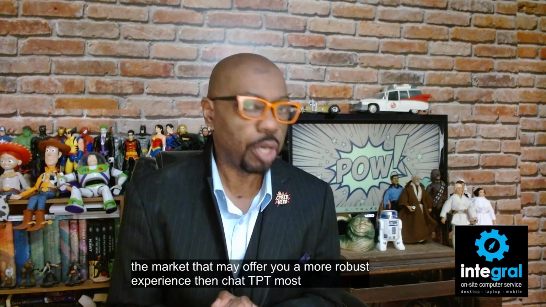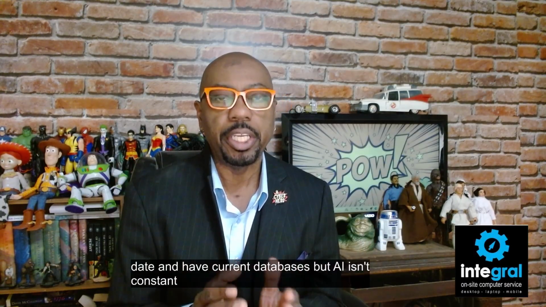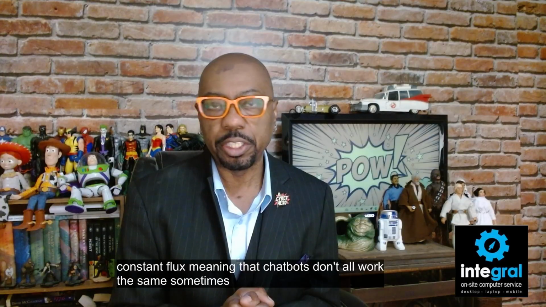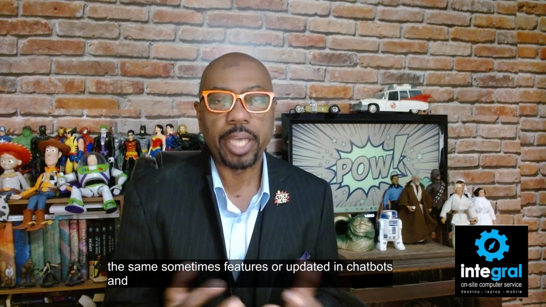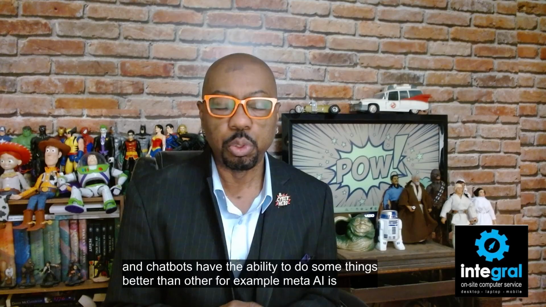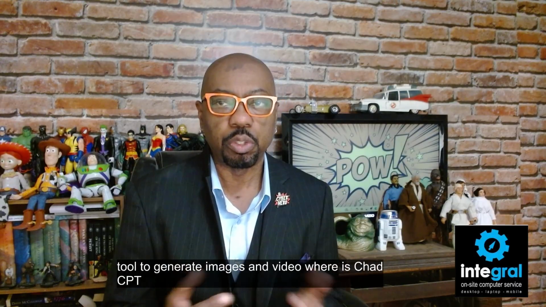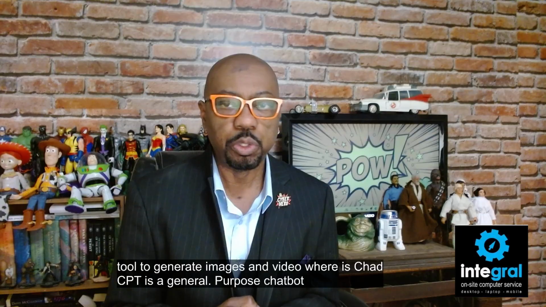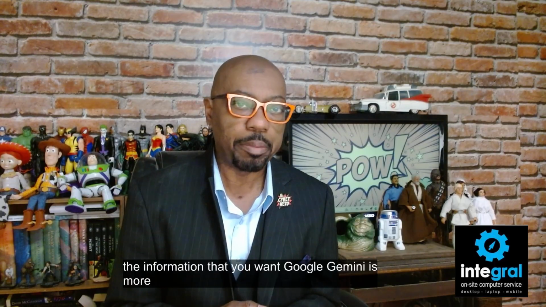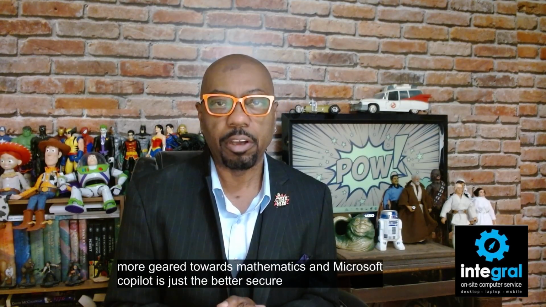Most AI tools are up to date and have current databases, but AI is in constant flux, meaning that chatbots don't all work the same. Sometimes features are updated in chatbots, and chatbots have the ability to do some things better than others. For example, Meta AI is a good tool to generate images and video, whereas ChatGPT is a general all-purpose chatbot that you would use in order to get the information that you want. Google Gemini is more geared towards mathematics, and Microsoft Copilot is just the better secure chatbot all around.